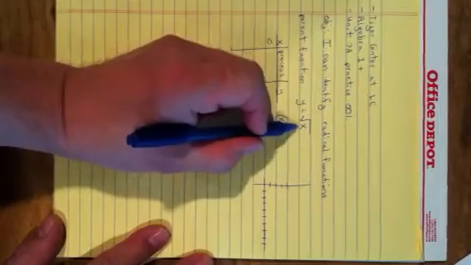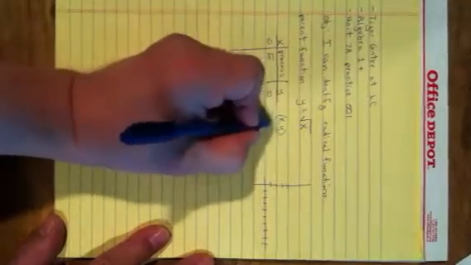The first value we'll pick will be 0. Anytime we see the variable x, we'll put a 0 in. Square root of 0? Well, the square root of 0 is 0 times 0, which gives us a coordinate point of x comma y, 0 comma 0.